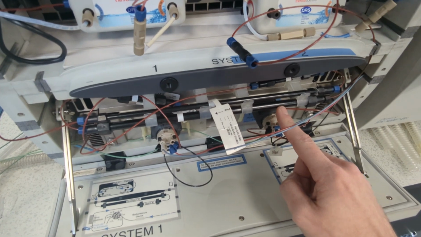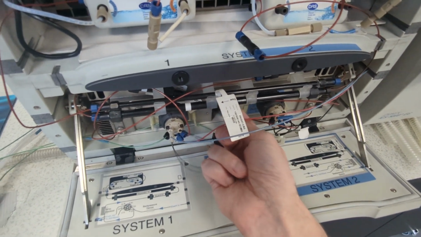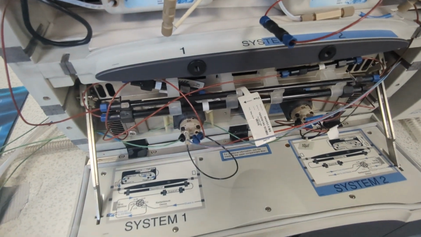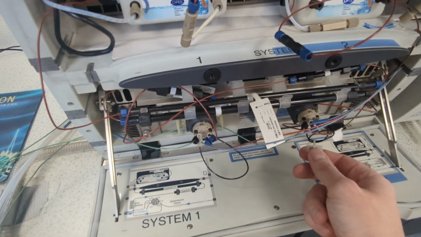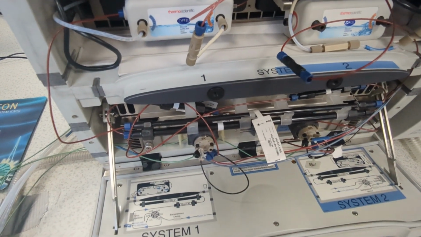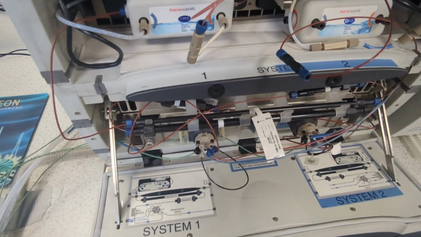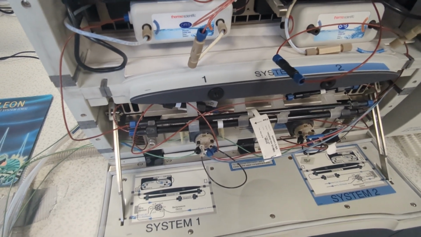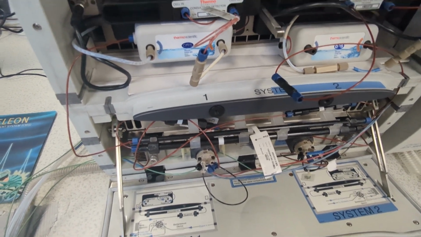After the injection loop, we have a separation column. This is filled with an ion exchange compound. The mobile phase and your sample are passing through the column, but different ions take different amounts of time to pass through this. This is mainly due to size and charge of the ions.